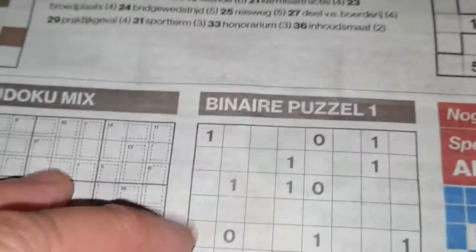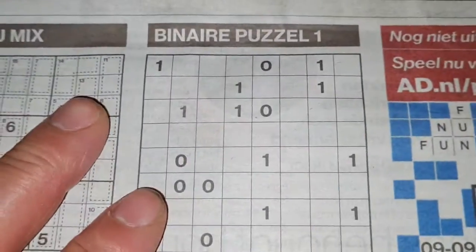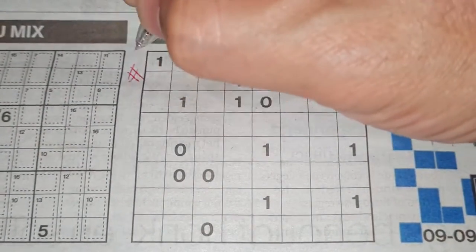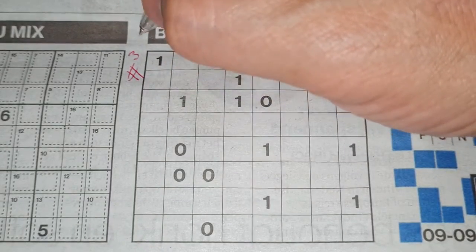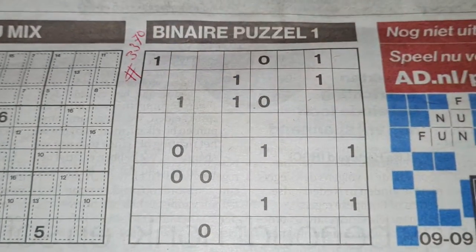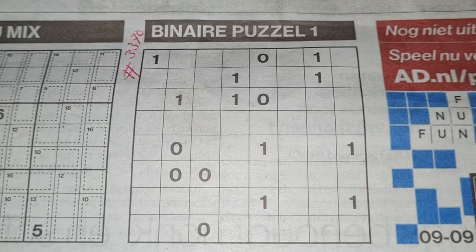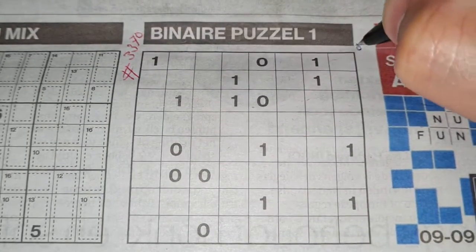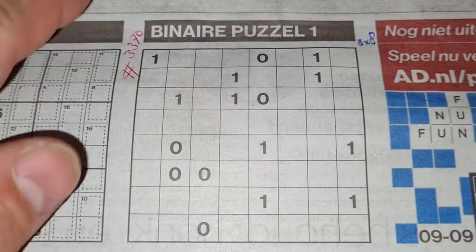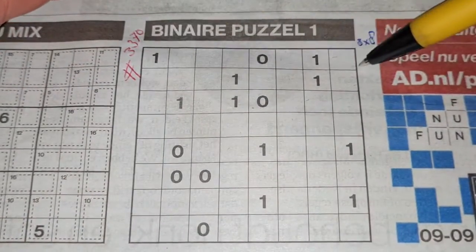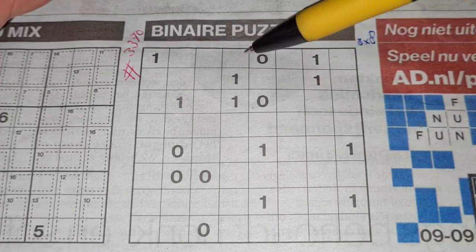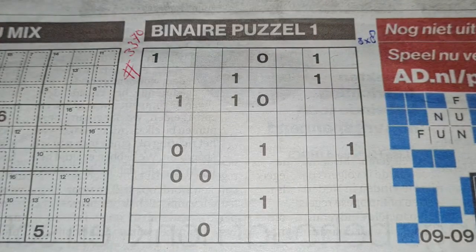The third puzzle is a binary puzzle in this additional, and this will be number 3370. And what kind of binary puzzle is this one? Let me count. 1, 2, 3, 4, 5, 6, 7, 8. It's an 8 by 8 binary puzzle. That means in a row or in a column, there are always 4 ones and 4 O's. Alright, so let's get started.